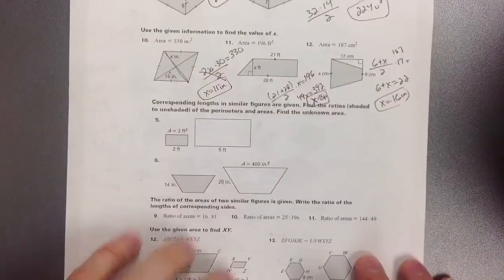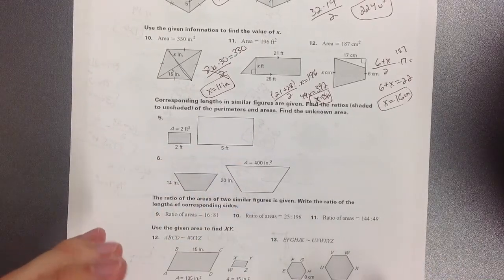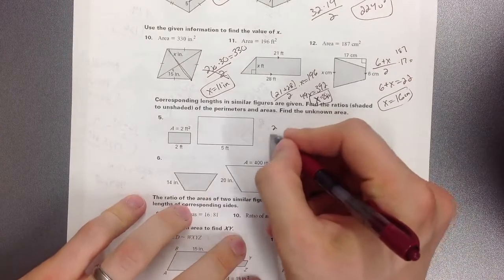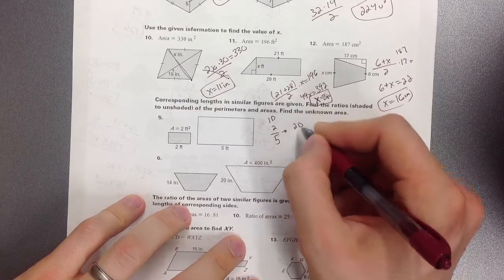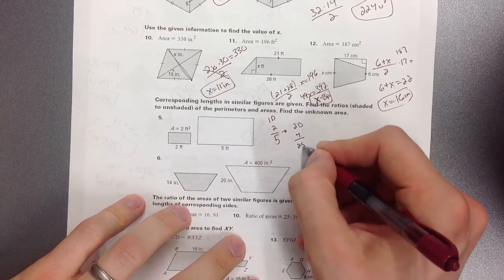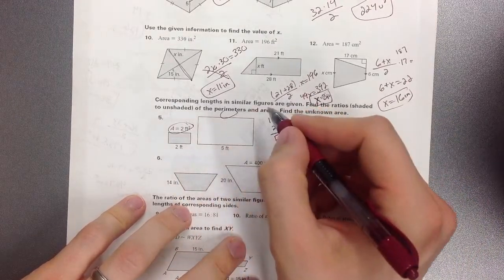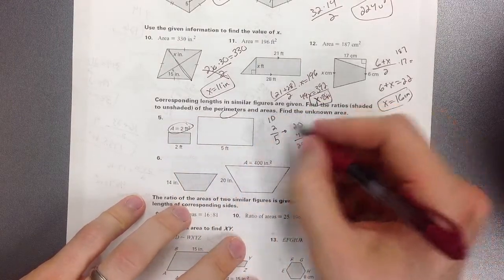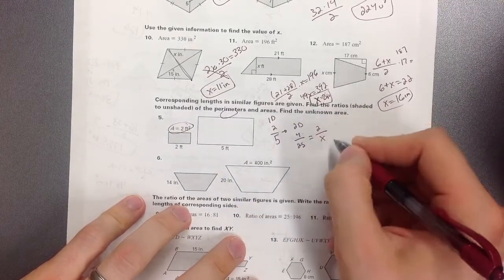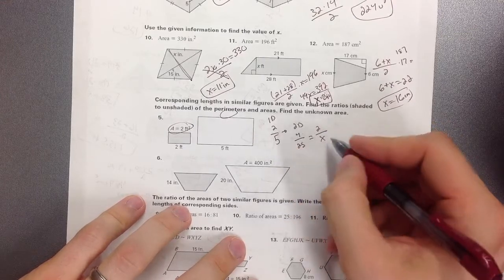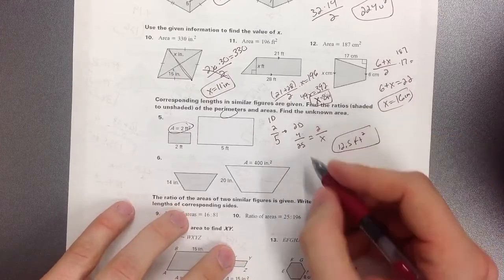Looking pretty good. Now, on these, remember that you've got a one-dimensional ratio and you've got a two-dimensional ratio. So on this one, my one-dimensional ratio is 2 to 5. So my two-dimensional ratio is going to be 4 to 25. And now I just set it equal to my unknowns. So 2 is the area of my small one, x unknown for my big one, so half of this will be 12.5 feet squared. You can cross multiply and solve, you get the same answer.